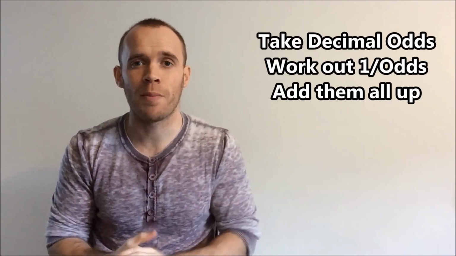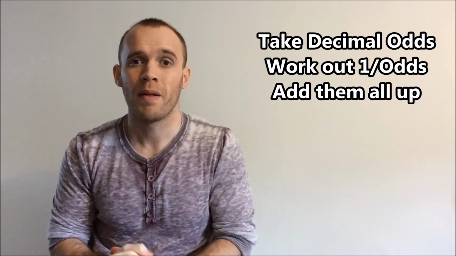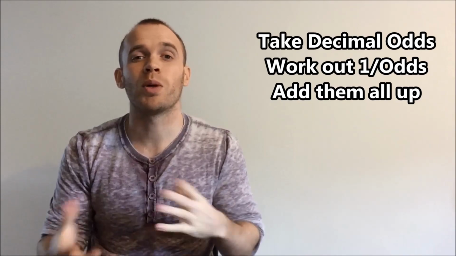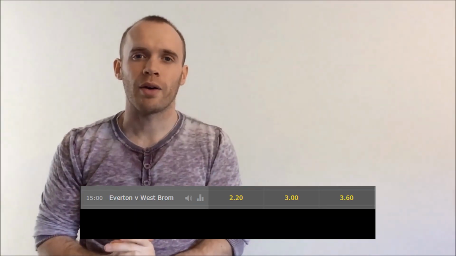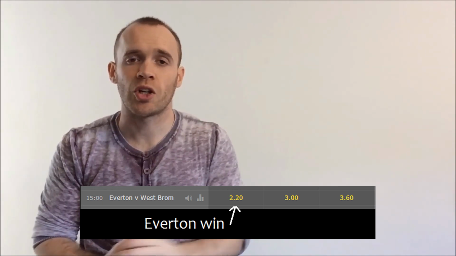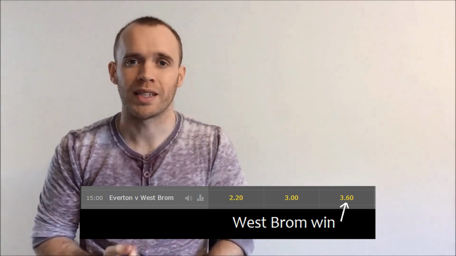How does that apply to sports betting? We'll take a game in the English Premier League between Everton and West Brom, and we're going to work out the over round. So if you remember the reciprocal, we're going to take the decimal odds for each outcome in the game and do 1 divided by that number and then add them all up. The more outcomes you have to work out, the more sense it makes just to create a spreadsheet that does it all for you. So here we have 3 outcomes. Everton win 2.2, it's a draw, odds of 3, or West Brom win 3.6.